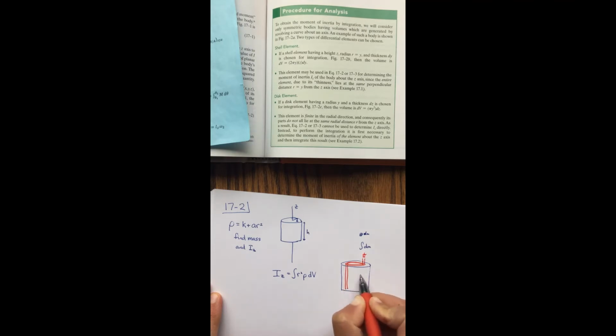The height of the shell is the same as the height of the cylinder. And I can take a bunch of shells like this with very small widths and add them all up together to give me the entire volume of the cylinder. So rather than making up the entire cylinder by adding up small little pieces of mass, I'm going to make up the whole volume by adding up these shells that have a width of dr.